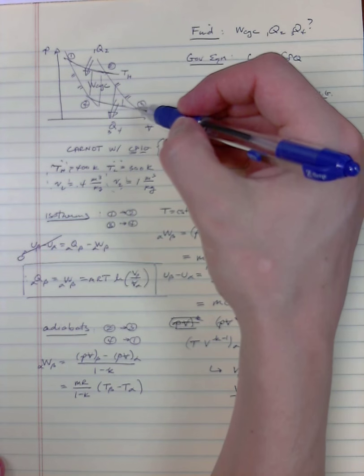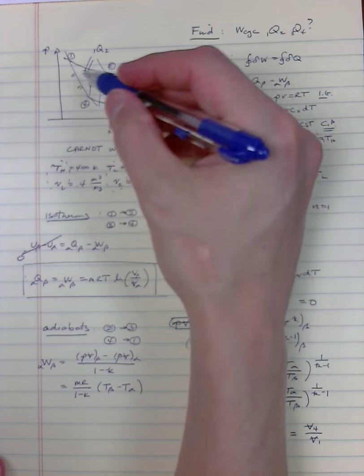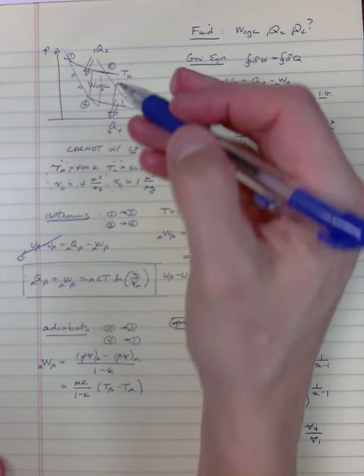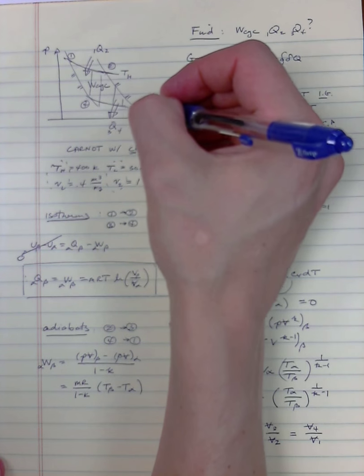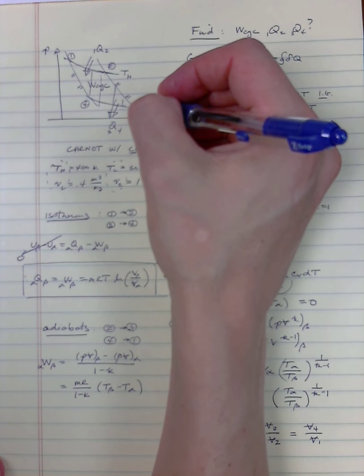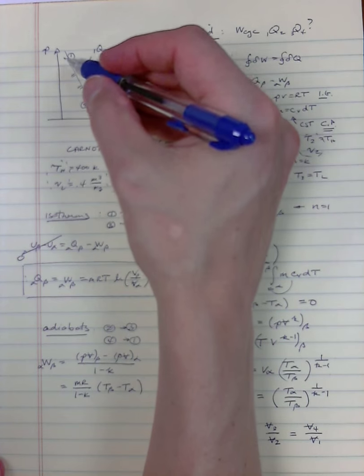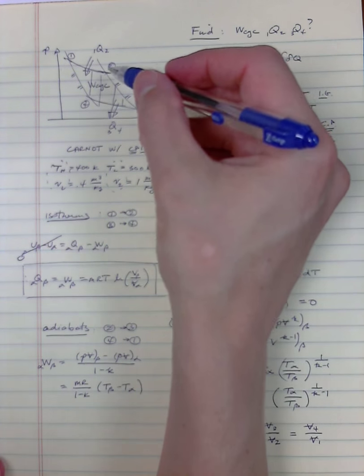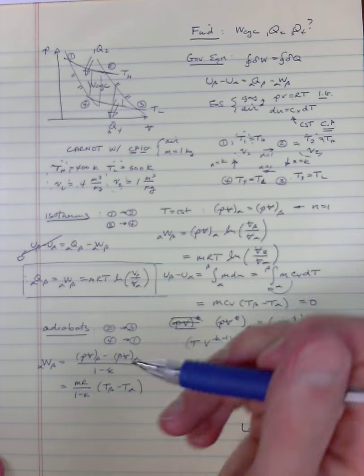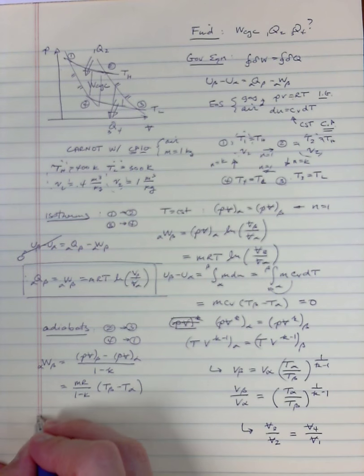And the temperature differences on the isotherms are the same, aren't they? So for instance, T3 minus T2 gives me the work from 2 to 3. Well, the work from 4 to 1 is MR over K minus 1 times T1 minus T4, well, that's the same thing. It's just TH minus TL. In fact, I could write that down very quickly.